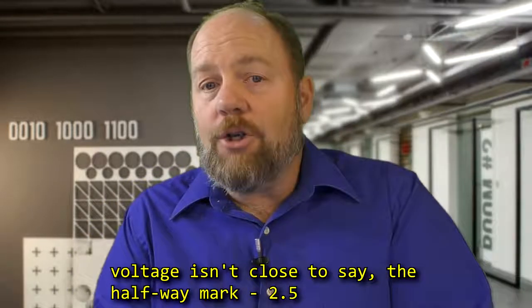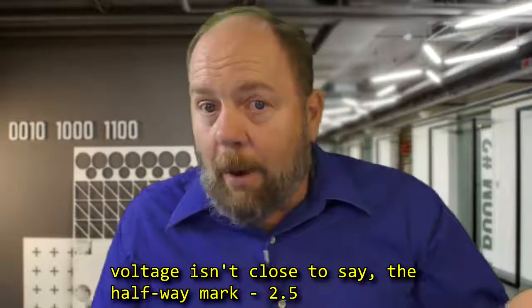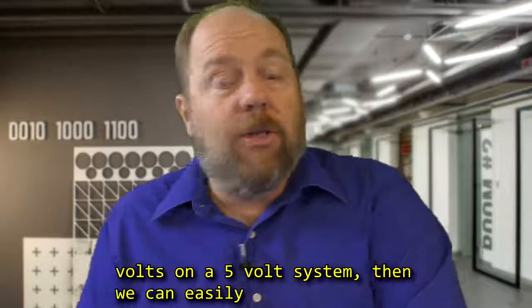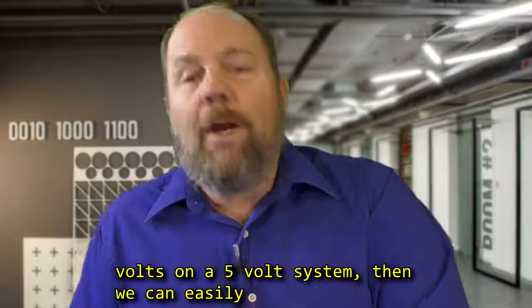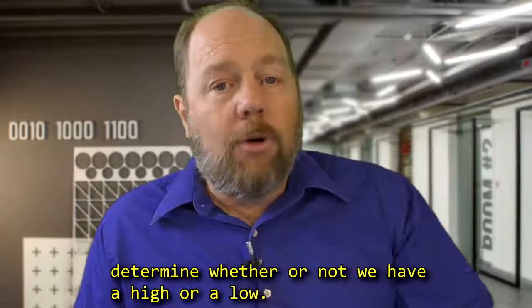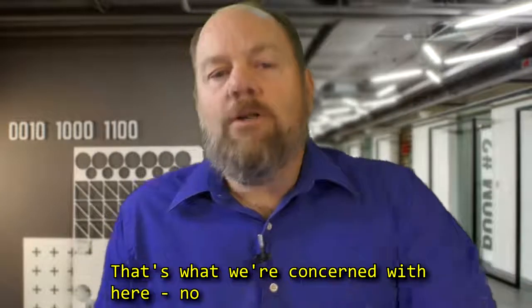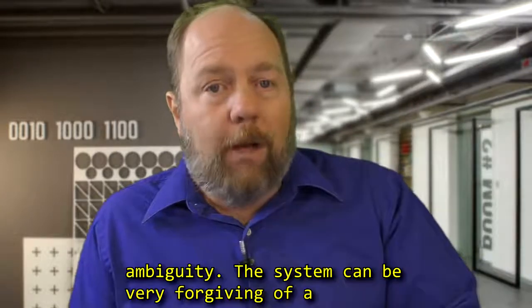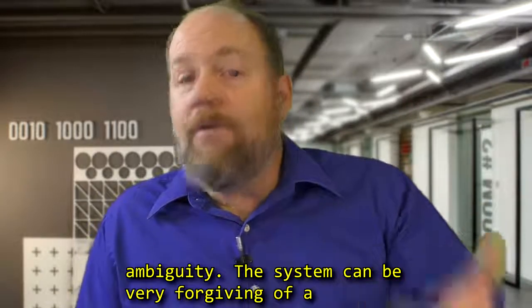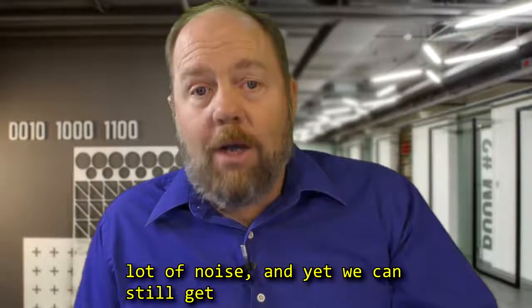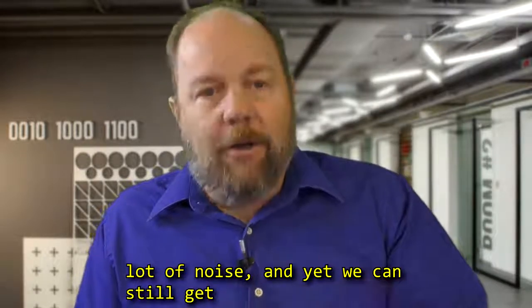As long as the voltage isn't close to, say, the halfway mark, 2.5 volts in a 5 volt system, then we can easily determine whether or not we have a high or a low. That's what we're concerned with here. No ambiguity.